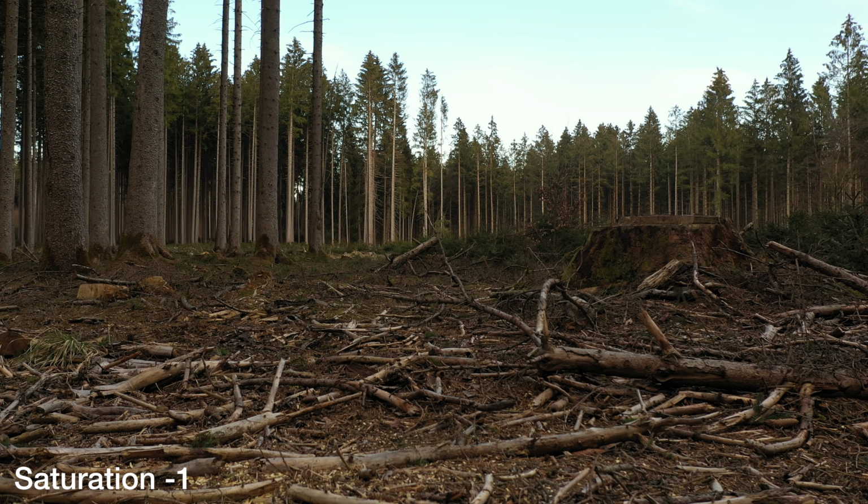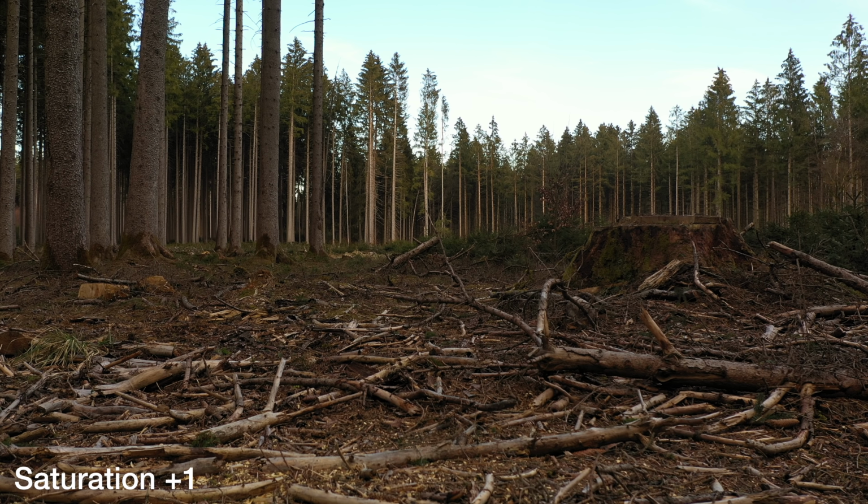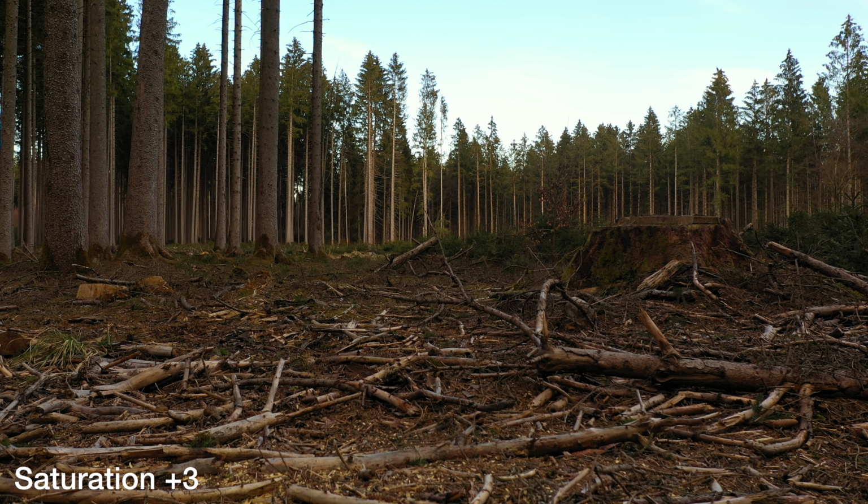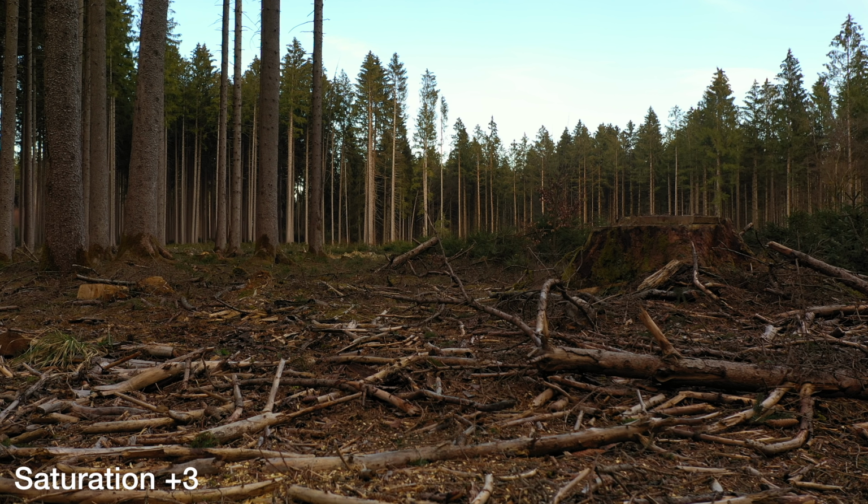Here saturation at -1. Here it is at 0. Here at +1 and +2. And then finally saturation +3, and now we're starting to get glowing and neon, and that looks kind of cheapish and amateurish, so we definitely don't want that. So let's go back down here.